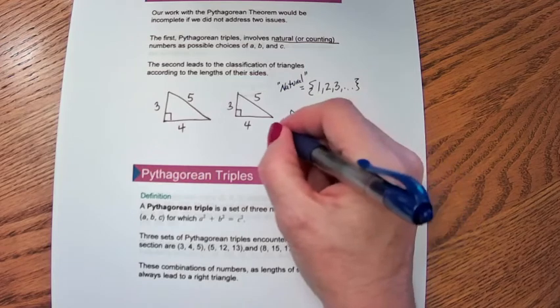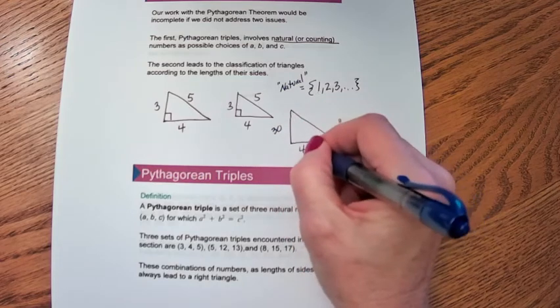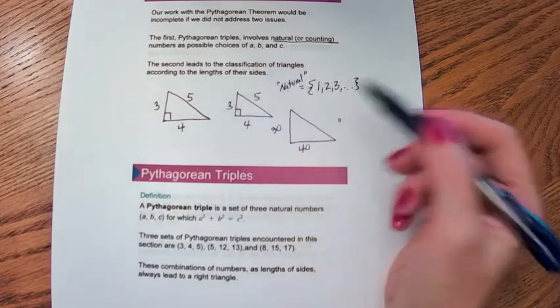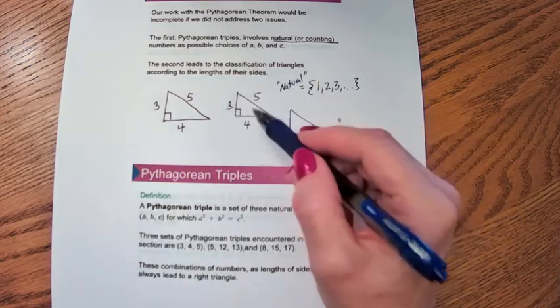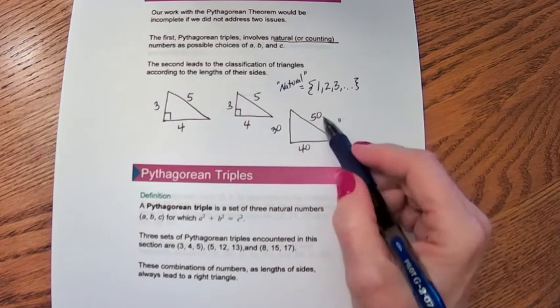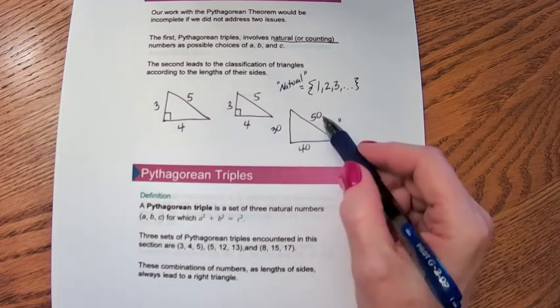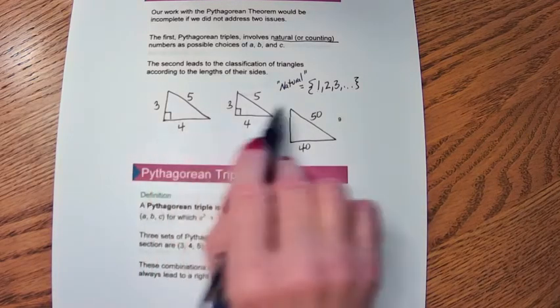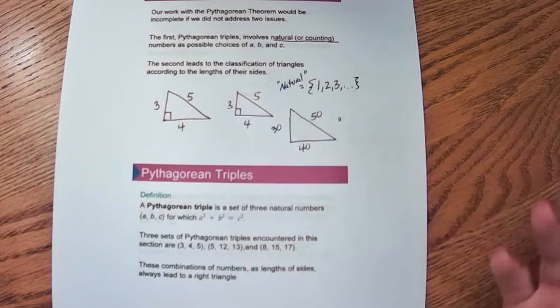If I had a triangle and this was 30 and this was 40, if I multiply 3, 4, and 5 by 2 or 3 or 4 or 5, or in this case 10, I would know that that's 50. This is basically your 3, 4, 5 triangle, only multiplied by 10, multiplied by a counting number. So any multiples of 3, 4, 5 are also right triangles.